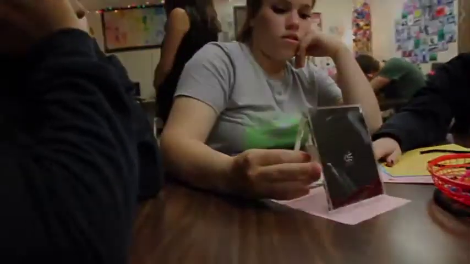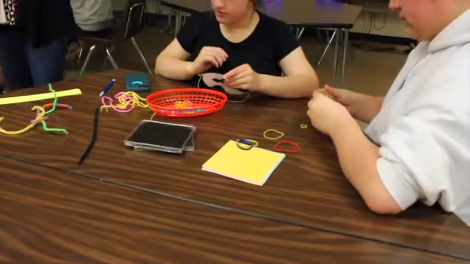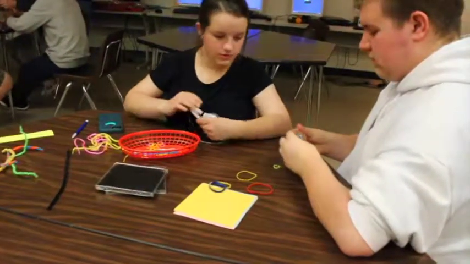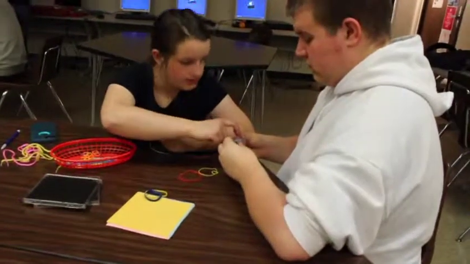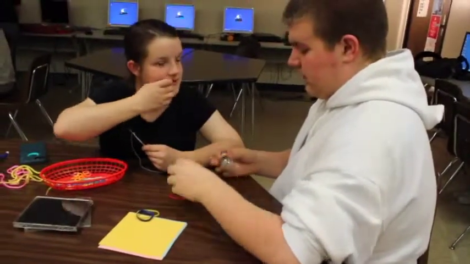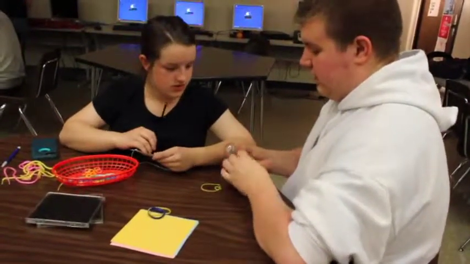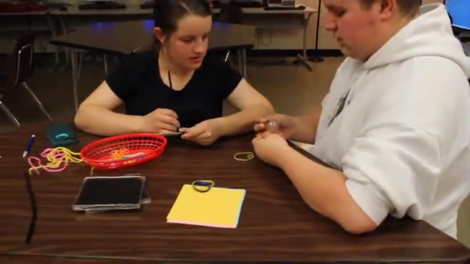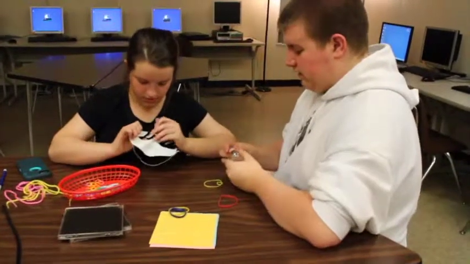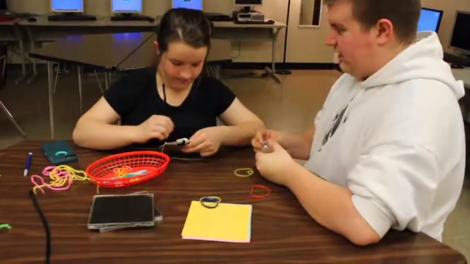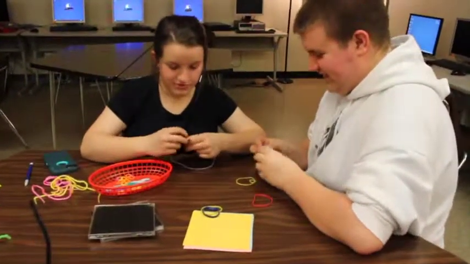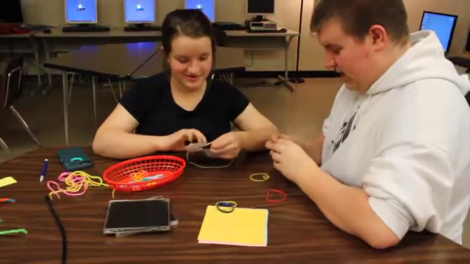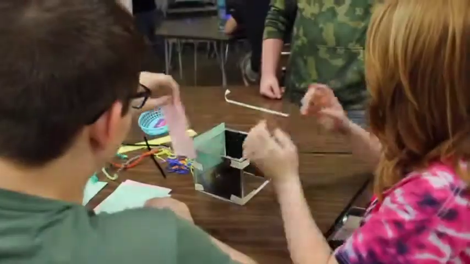Go for it. But I wonder if you could wrap the rubber bands around this part. I'm trying to do it like that, because they're not very tight, so I don't want to break it. I don't think that twice would probably break it. I don't know. I just don't want to be that guy. Good job, Trent. You broke it. Then we have to do this.